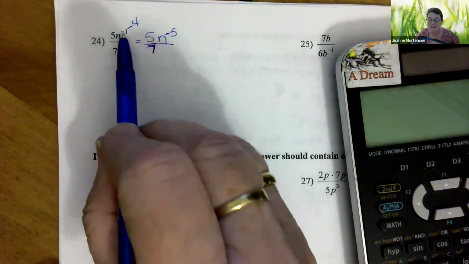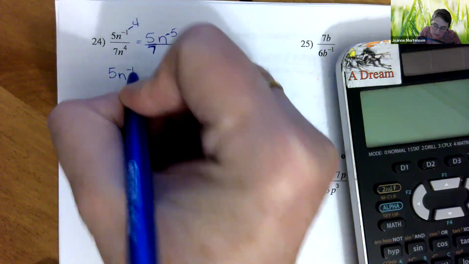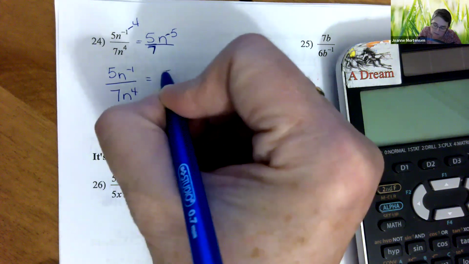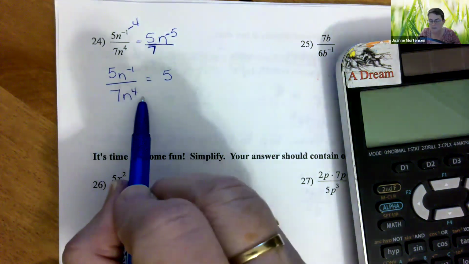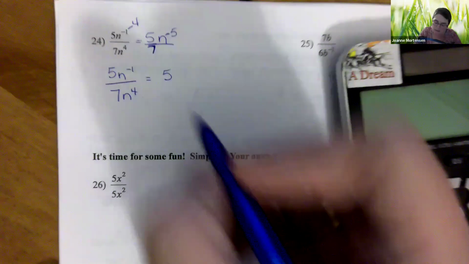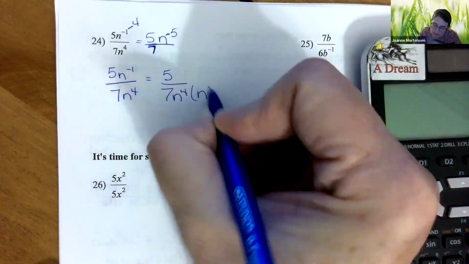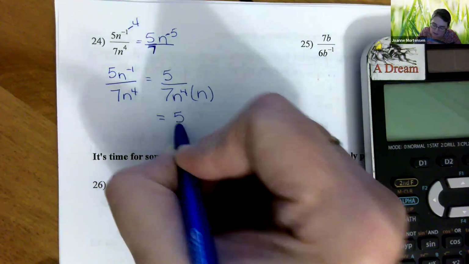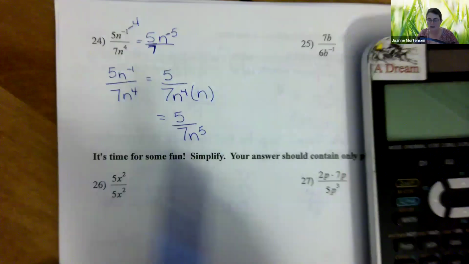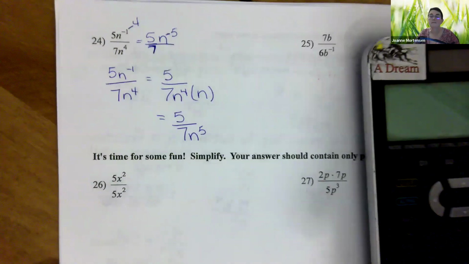Or I don't like this. I can go 5n to the minus 1 over 7n^4. I'm just going to recopy it. And then I'm going to put this guy down here because I don't like that negative exponent. 7n^4 times n, which gives me 5 over 7n^5. And the n to the negative 5. Same. Whatever works.